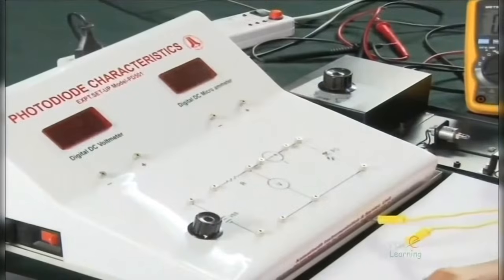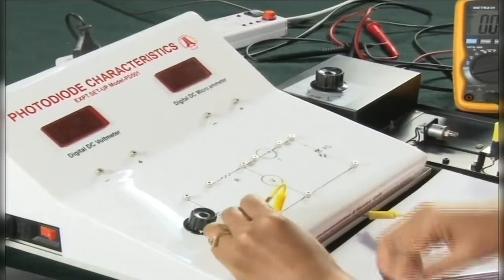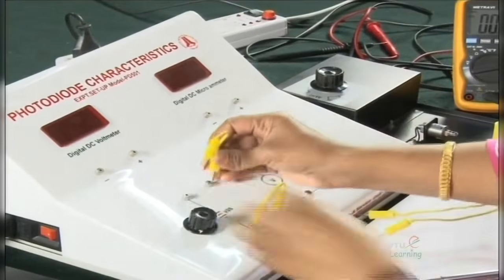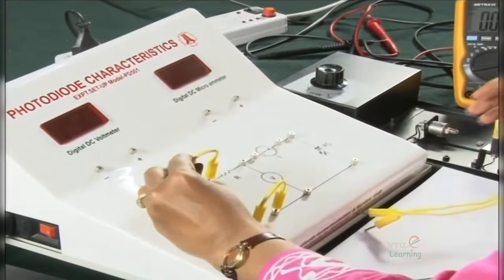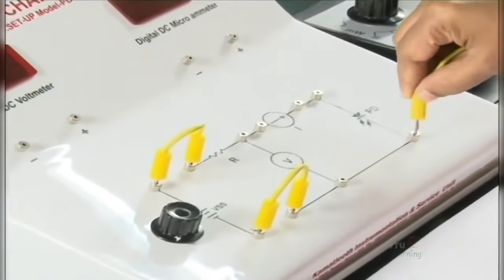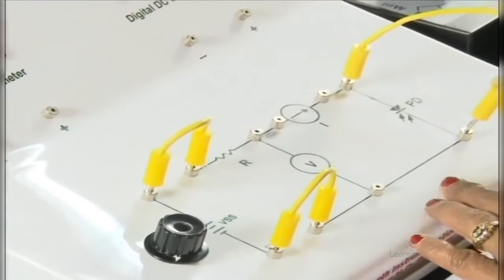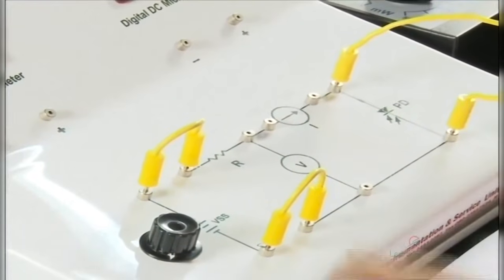We have an inbuilt power supply in the kit, so we will connect that first. The diode is inserted in the socket so that it is placed in reverse biased mode.